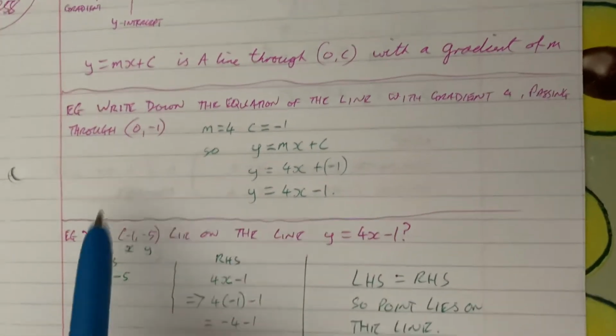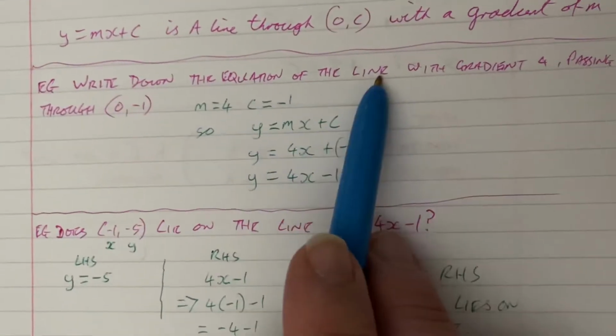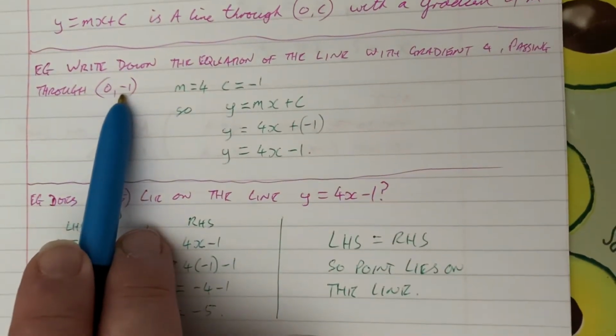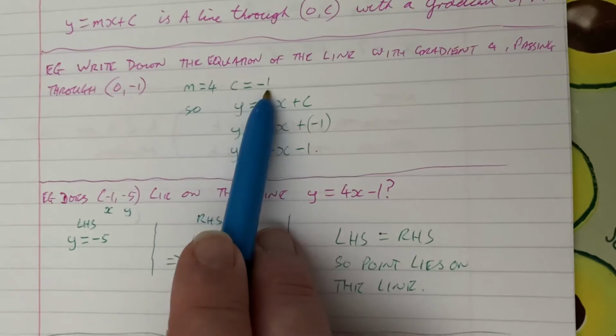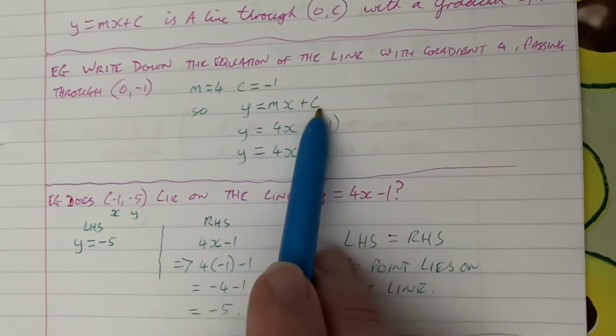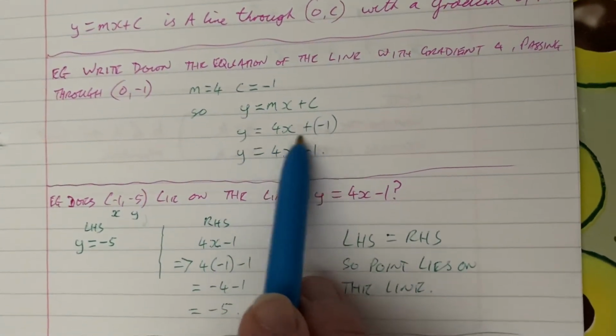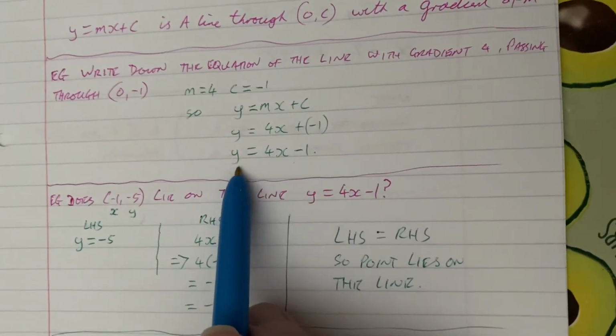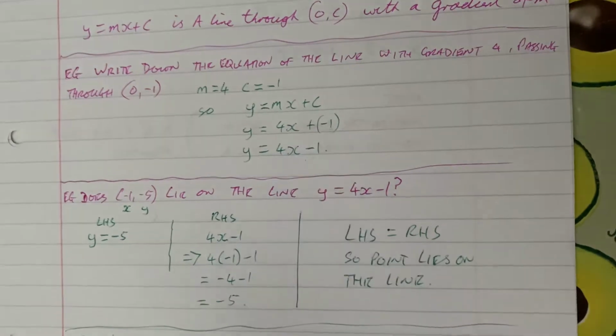So looking at a few examples, write down the equation of the line with gradient 4 passing through the point (0, -1). So m is 4, c is negative 1, so y equals mx plus c, y equals 4x plus negative 1. Plussing a negative is the same as taking away, so y equals 4x minus 1.